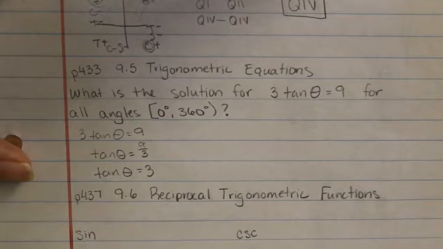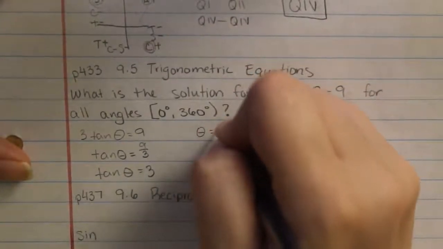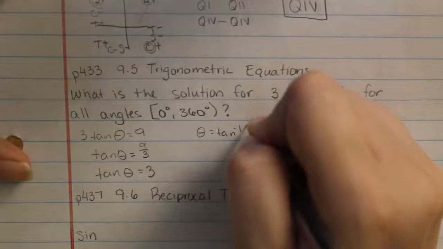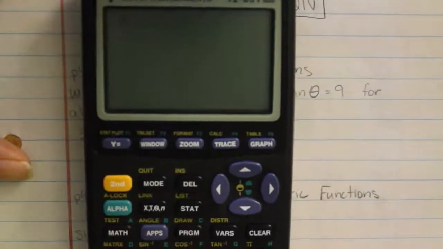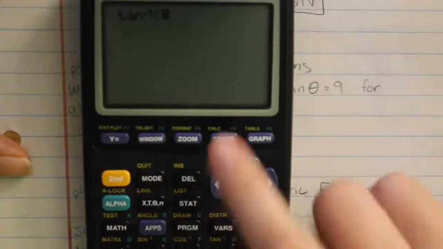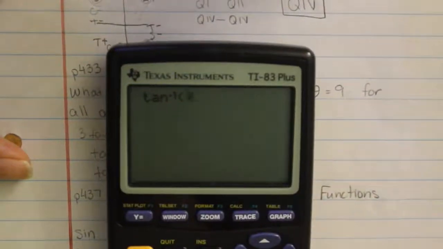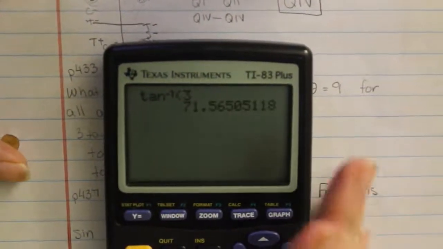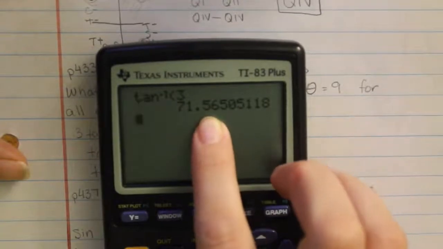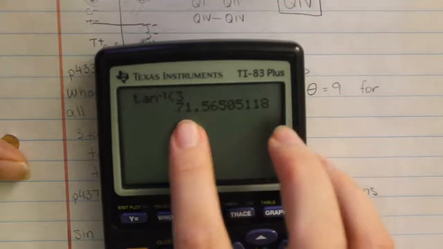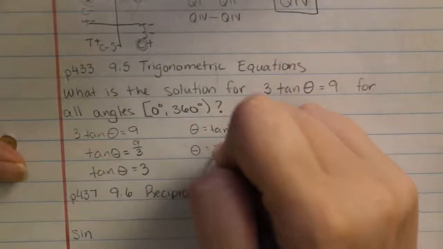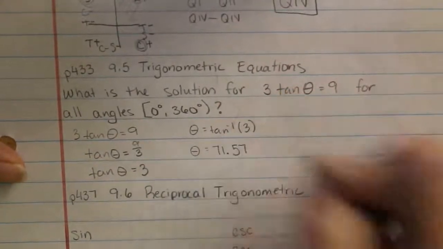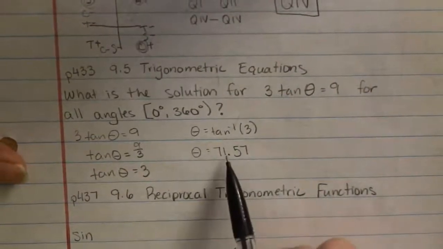Now, remember for this, we have to take the inverse. So theta equals tan negative 1 of 3. So I'm going to take my calculator. I'm going to turn it on. I'm going to do second tangent because that's going to give me my tan negative 1, and then I'm going to put 3 there. I'm going to have 71.56. I'm going to round that up to 71.57. So I'm going to have that theta can equal 71.57. Now, remember, this is in our first quadrant.